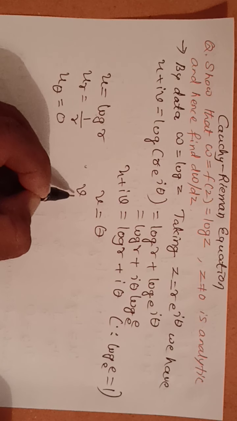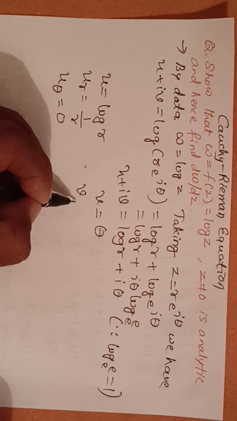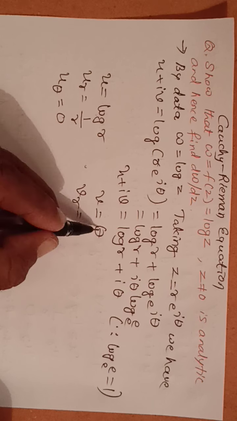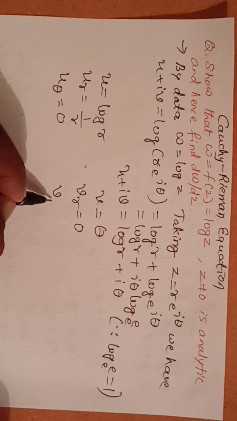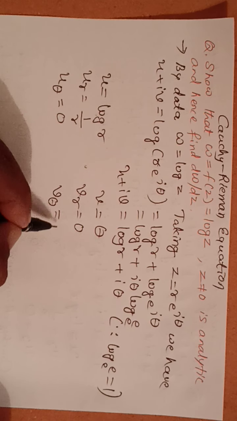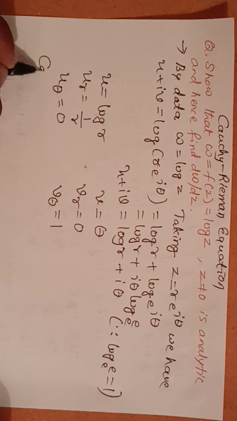Next, differentiate v with respect to r, no variable r here, so it will be 0. Next, differentiate with respect to theta, so it will be 1.